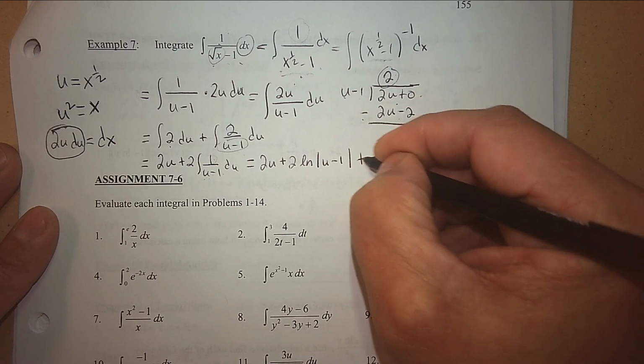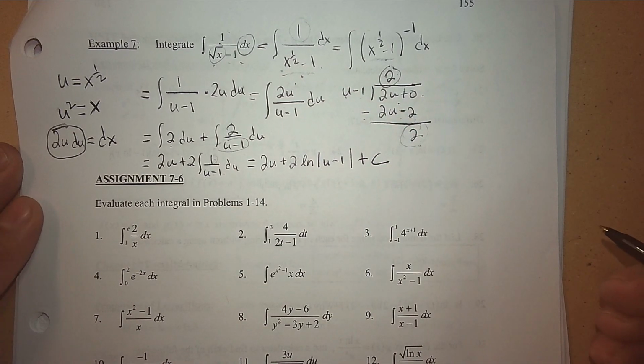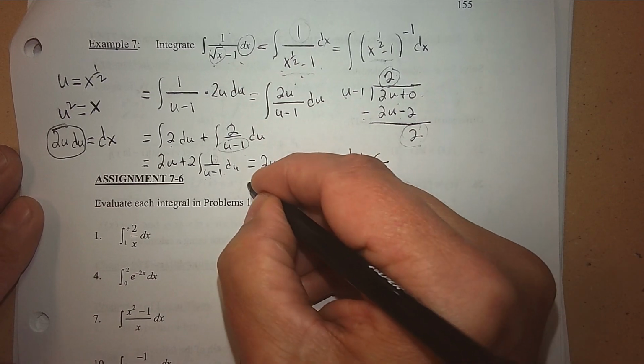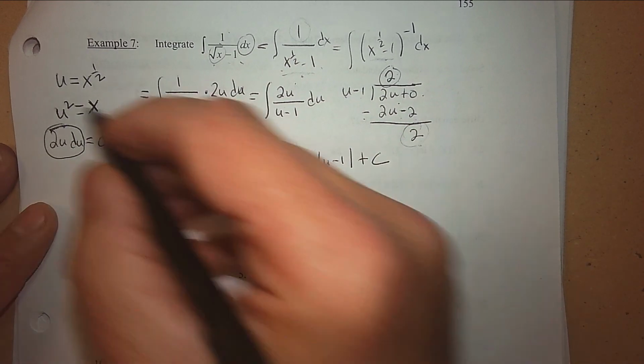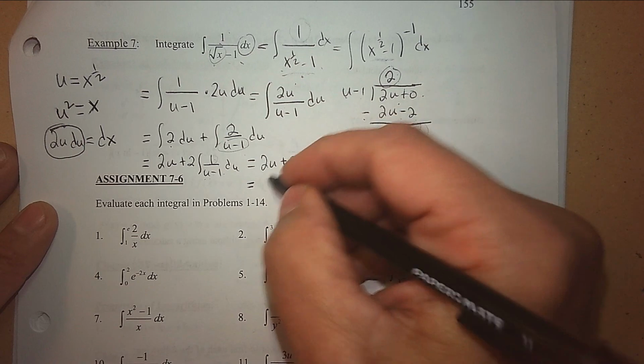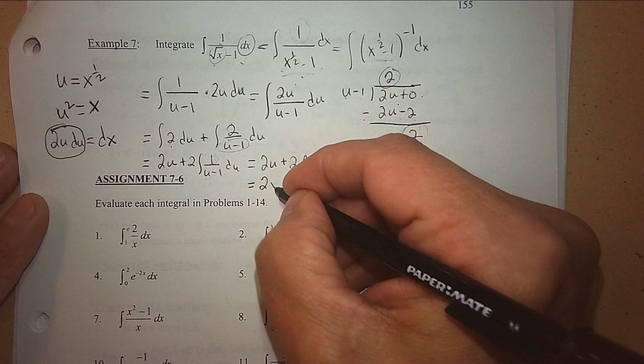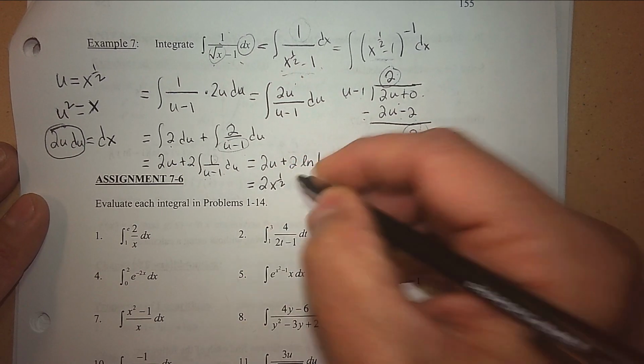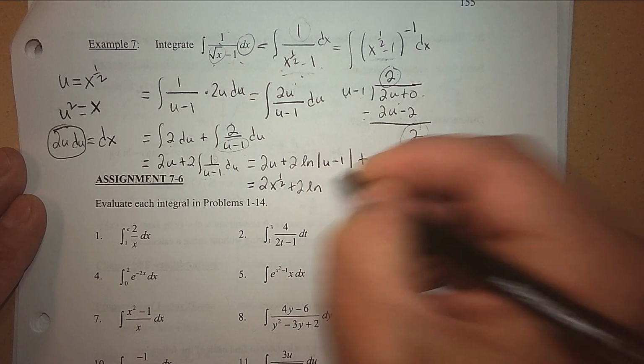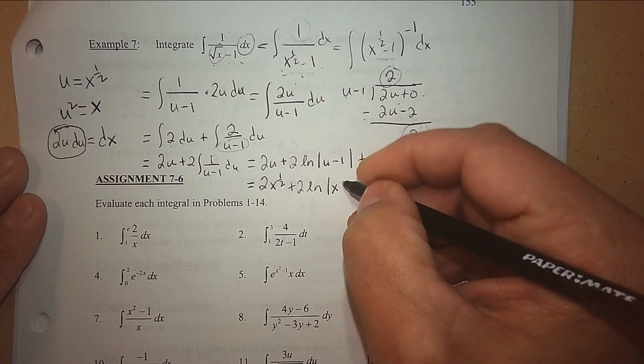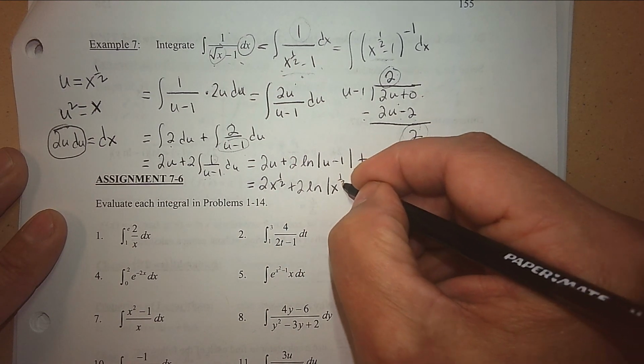And don't forget the candy. And then what's the last step? What does u equal again? So wherever there's a u, what do I put in? X to the 1/2. Or you can put in root x, equivalent. And it's over.